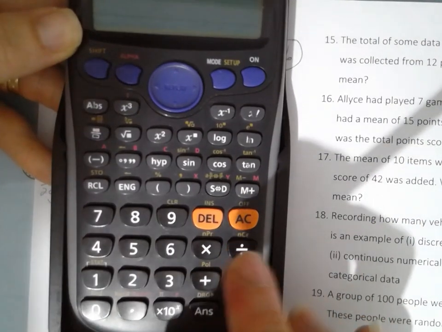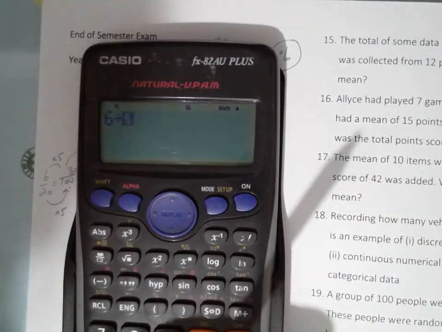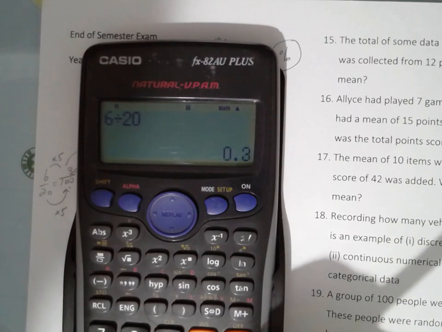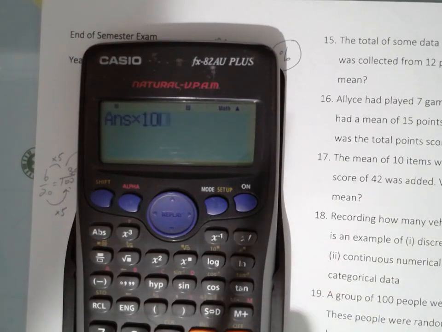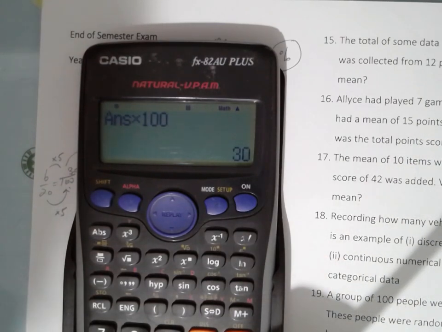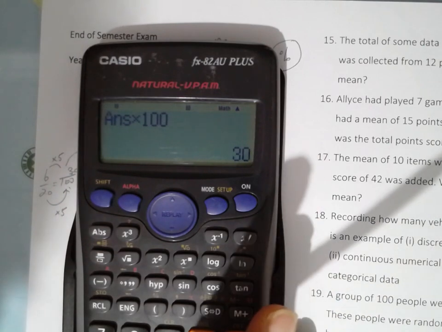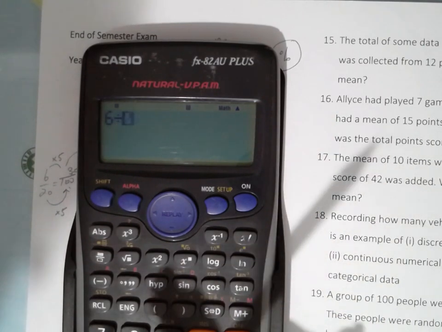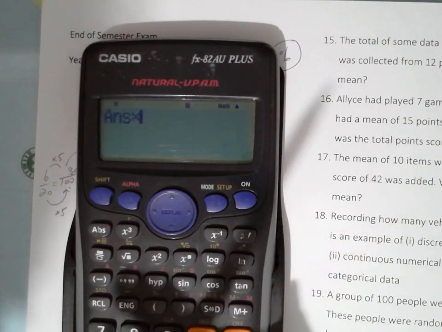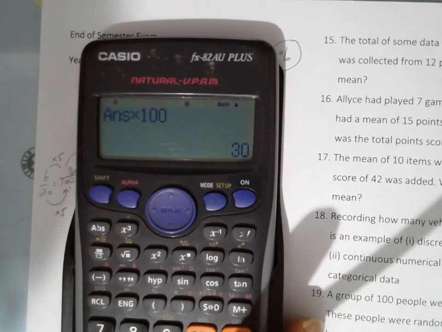Or you can go 6 divided by 20 equals times 100 to get you 30%. Okay, so 6 divided by 20 equals times 100, 30%.